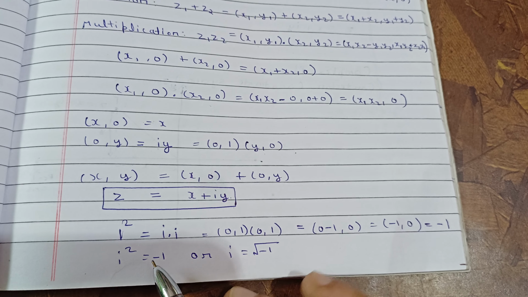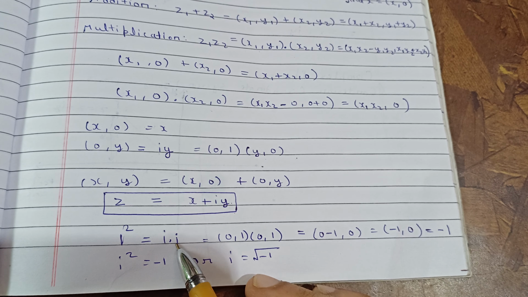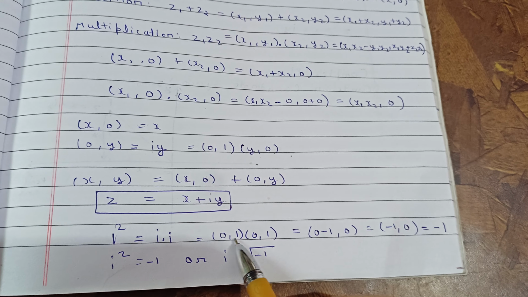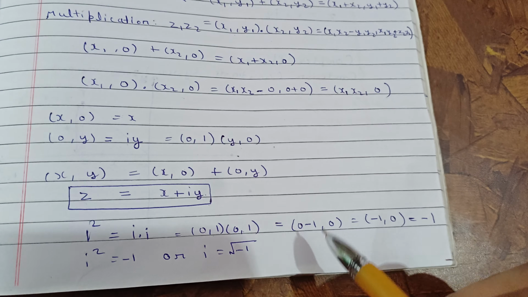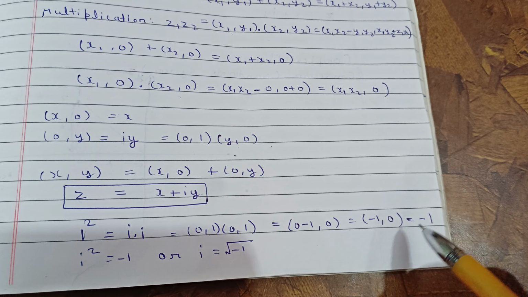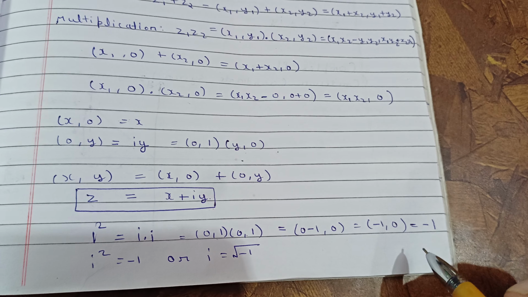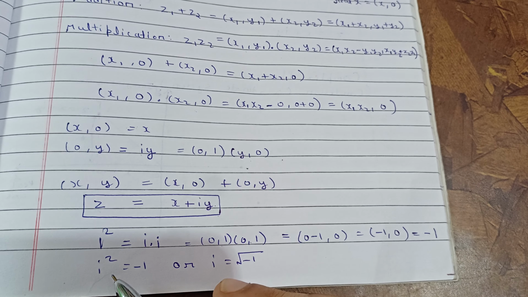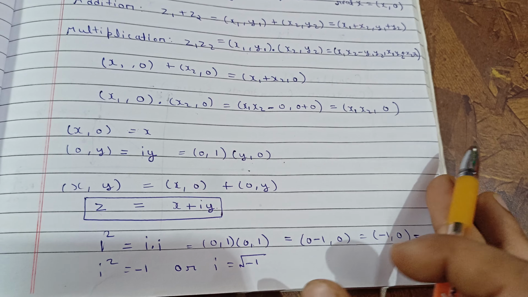Now we can find this i square. i square is nothing but i dot i, and we defined iota as (0, 1), so it will be the multiplication of (0, 1) and (0, 1). So use this formula, you will get (0 minus 1). So the product of i will be real, minus 1. Okay, and that's how we get i square equal to minus 1. Iota is under root minus 1.